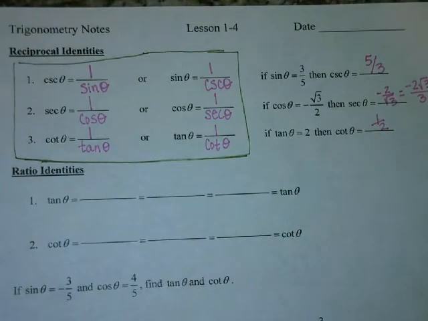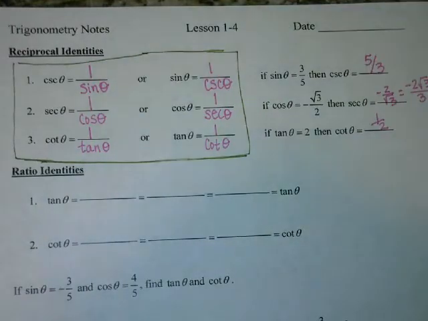Okay, so we're going to say, what's the reciprocal of cosecant? And you're going to say 1 over sine. What's the reciprocal of secant? 1 over cosine, that sort of thing. So that's the first of our identities. Today we're going to talk about putting everything in your memory banks, and we just need to memorize these.